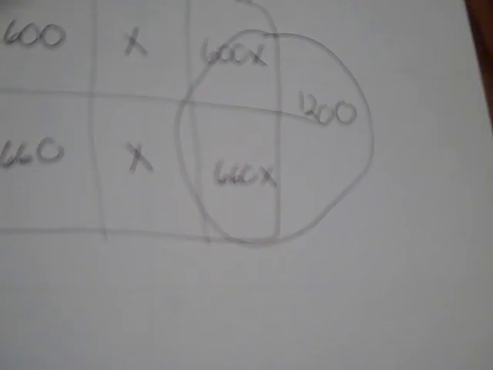It's the speed multiplied by time. Where's the speed? 600. Here's the time, x. You can just put 600x there. Here's the speed, 660. Here's the time, x. Speed times time, 660x. Okay? Now you're ready to write the equation with these three items.